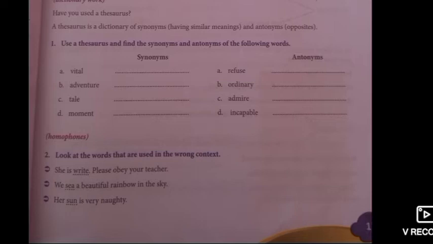Homophones. Yes, so homophones means actually the words have the same pronunciation, but the spelling and meaning are different. Okay, yes, so you can see here, we see a beautiful rainbow in the sky.